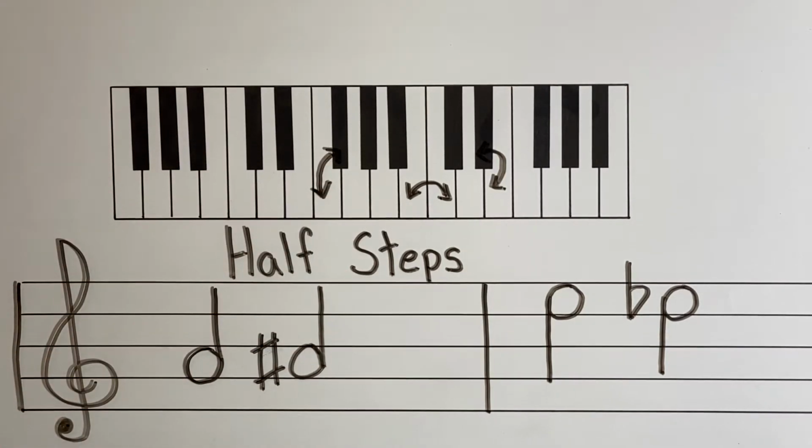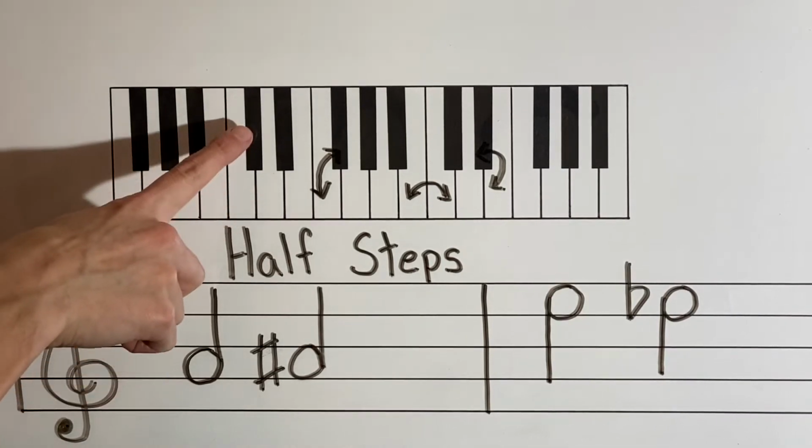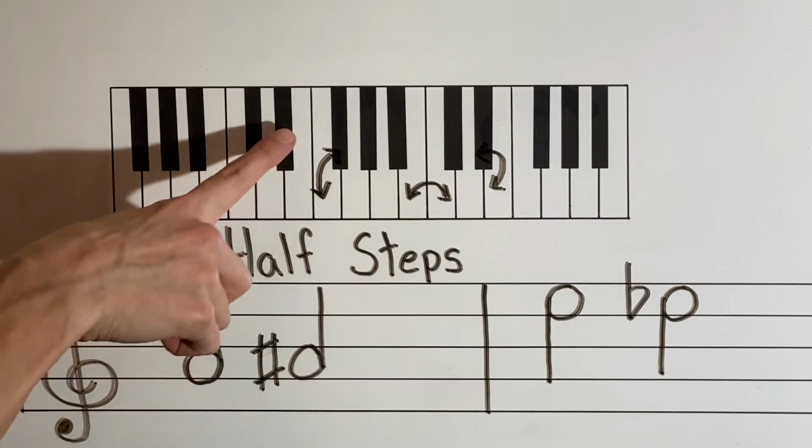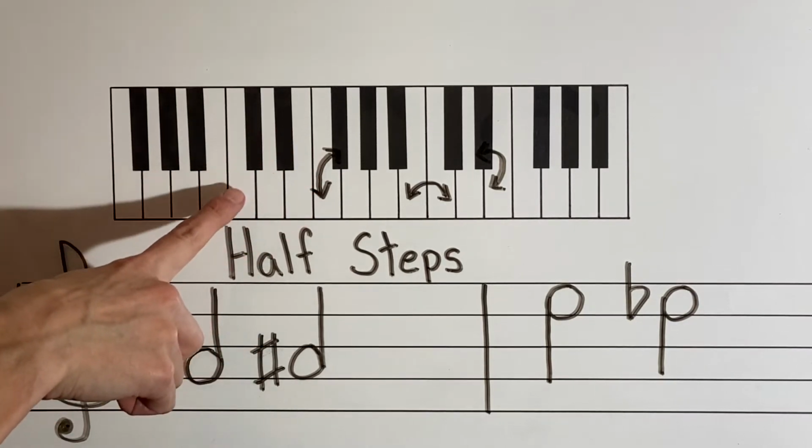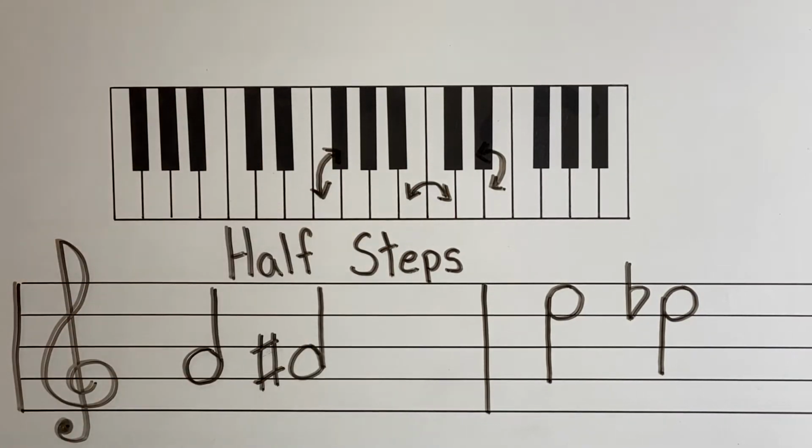If you are learning some scales right now, it might be fun for you to learn the chromatic scale. The chromatic scale is when you go from one of these notes, so white, black, and follow that pattern all the way up from one note name to the next note name.